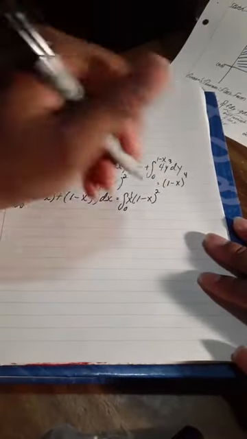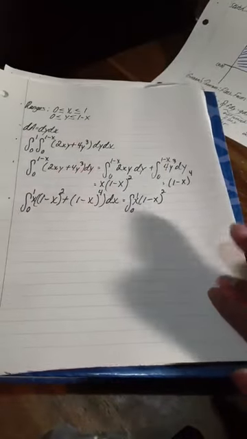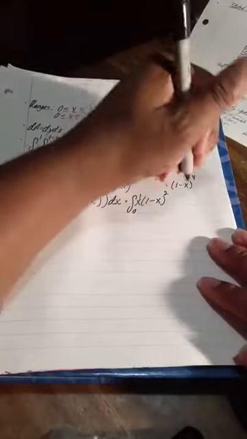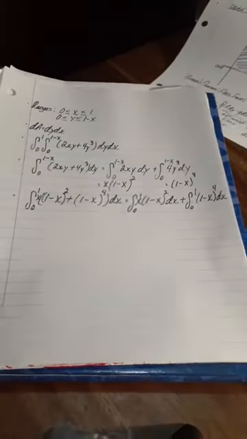Sorry, it's supposed to be an x out here: x times (1 minus x) squared dx. So this is the integral from 0 to 1 of x times (1 minus x) squared dx, plus the integral from 0 to 1 of (1 minus x) raised to the 4th power, all integrated with respect to x. We want to break it up that way.